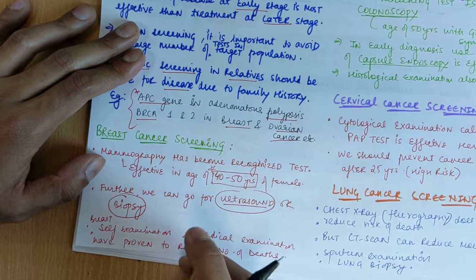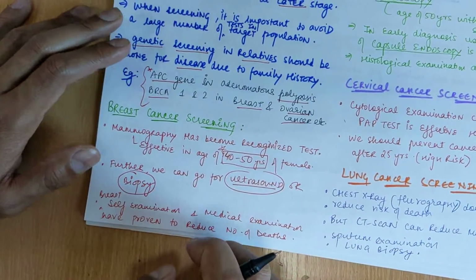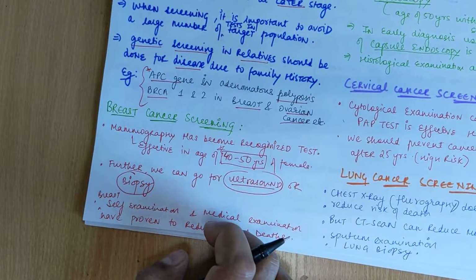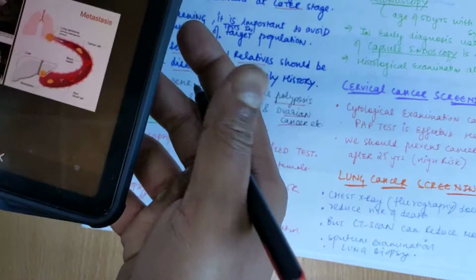Breast self examination and medical examinations have proven to reduce the number of deaths. So we should check our breast health ourselves, which will be more useful for females to detect breast cancer.